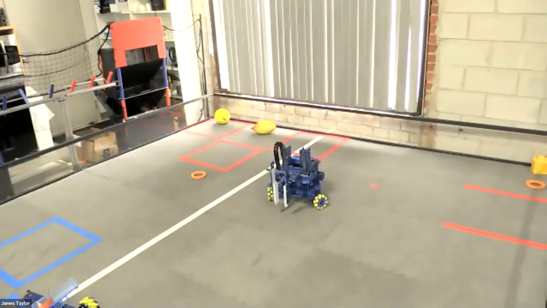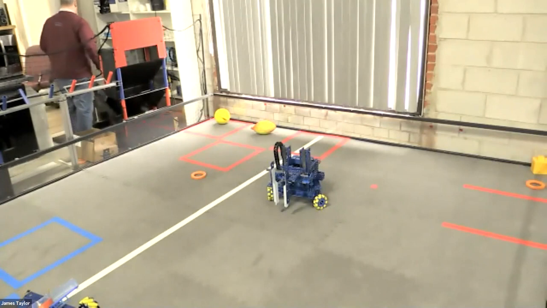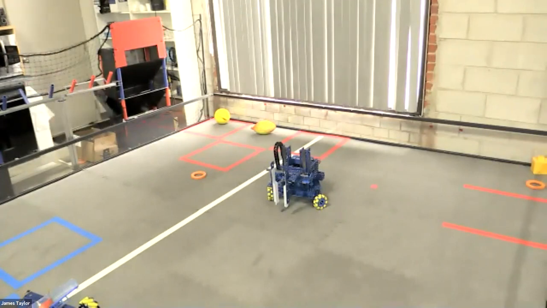Hi everyone, we're back again. So hopefully you can all hear me and we're good to go. The robot is now on the field. Hopefully you can all see the robot driving around. I'm just going to quickly share my screen so you guys can see the control station console with the shuffleboard.